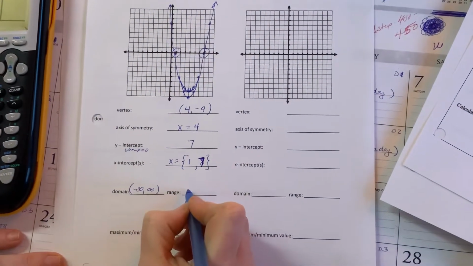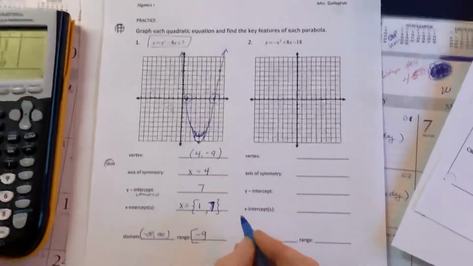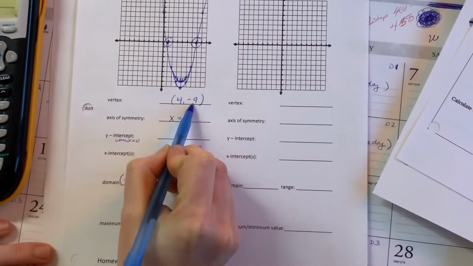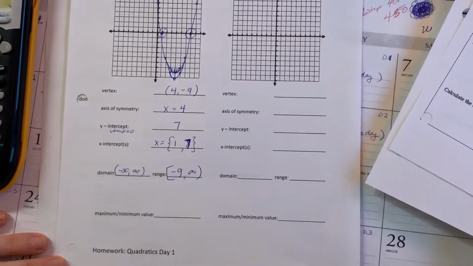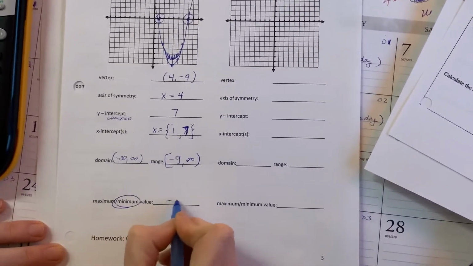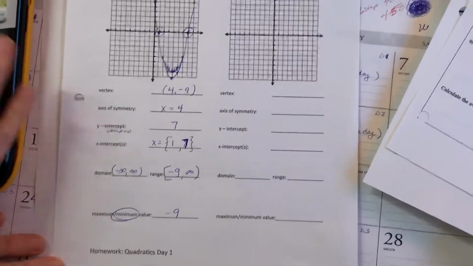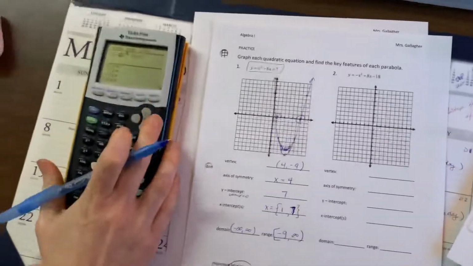But it does go down as low as negative 9. The vertex, the y coordinate, is at negative 9. I can go up to positive infinity. It is a minimum value, and the minimum value is negative 9. I'll type in the next one.